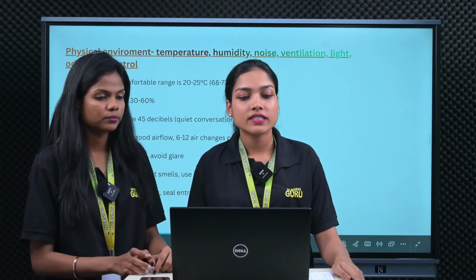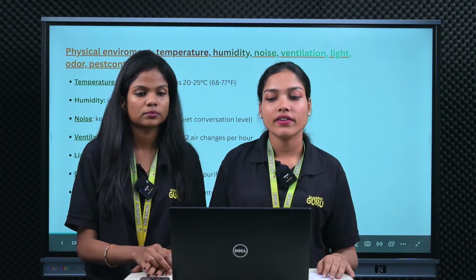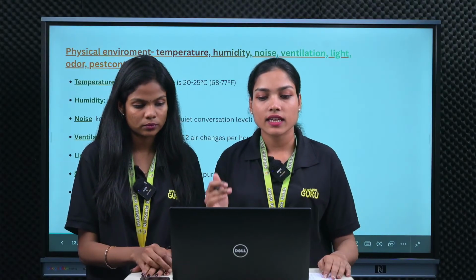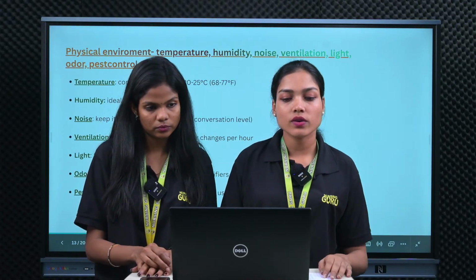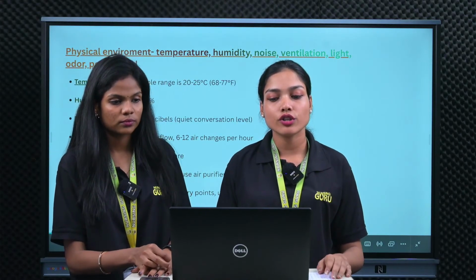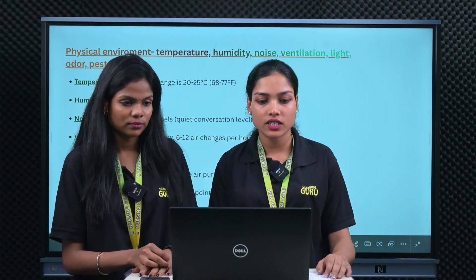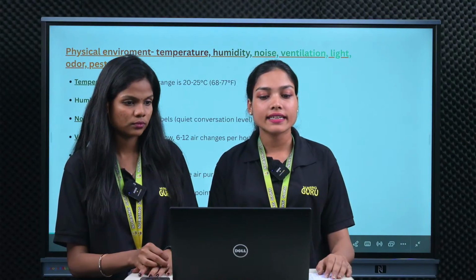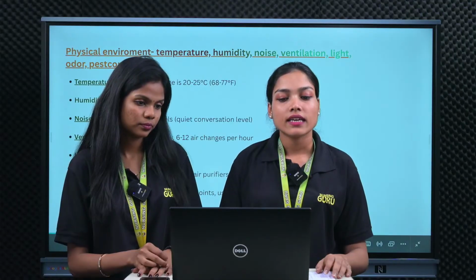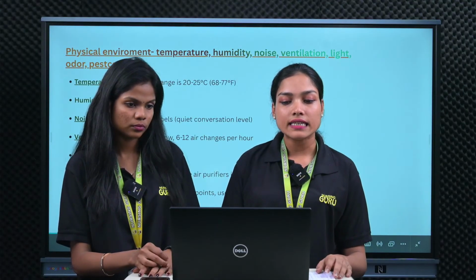In that, physical environment like temperature, humidity, noise, ventilation, light, odor, pest control. These are the things we are going to check. First one is temperature. Temperature comfortable range is 20 to 25 degrees Celsius. Then humidity ideal is 30 to 60%. Noise, keep it below 45 decibels.